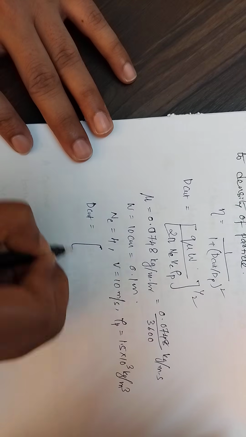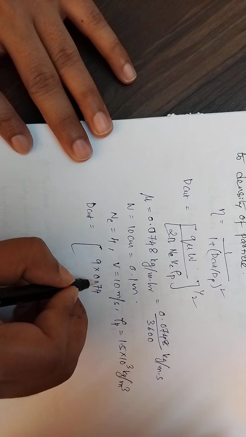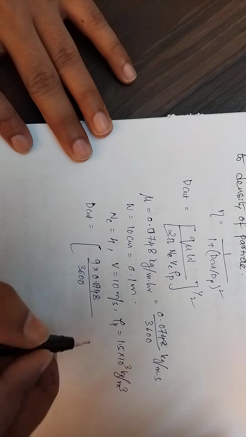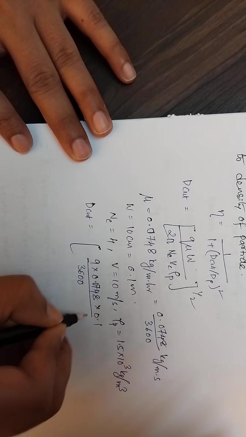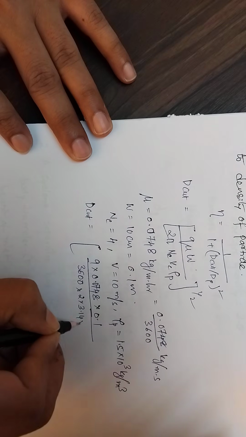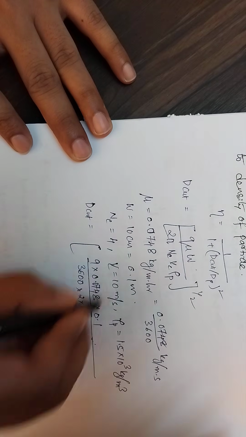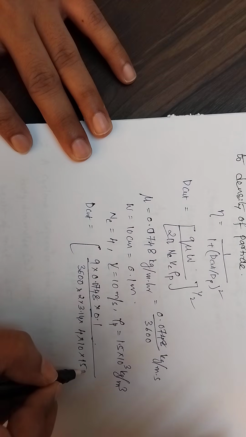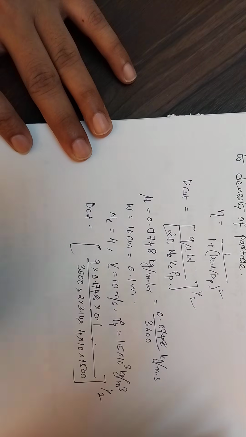So it would be 9 into viscosity 0.0748 by 3600 into W is 0.1 divided by 2 into 3.14 into number of effective turns 4, and velocity is 10 into density of particle 1500, power 1 by 2.